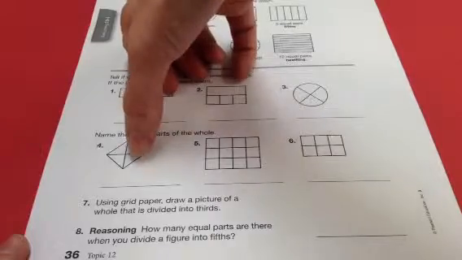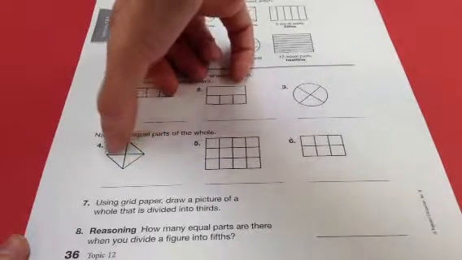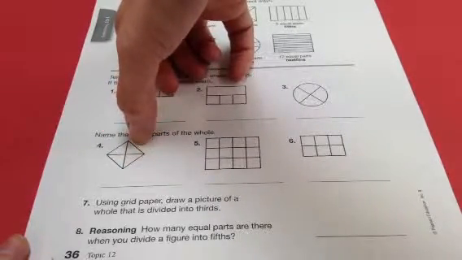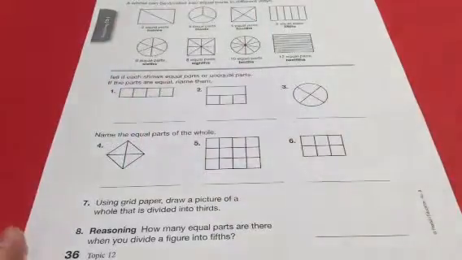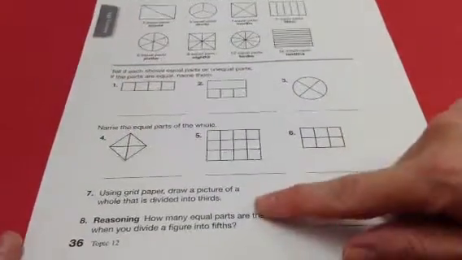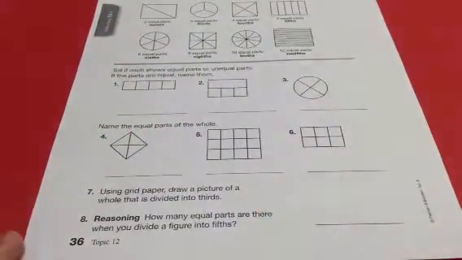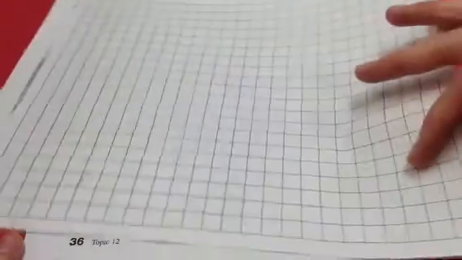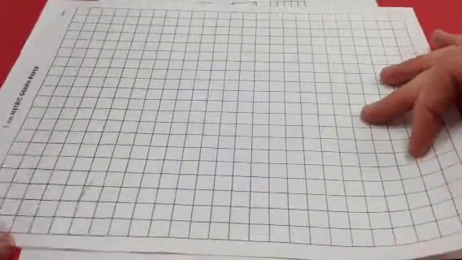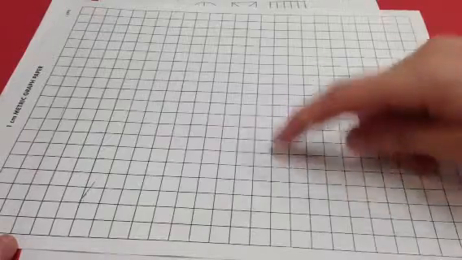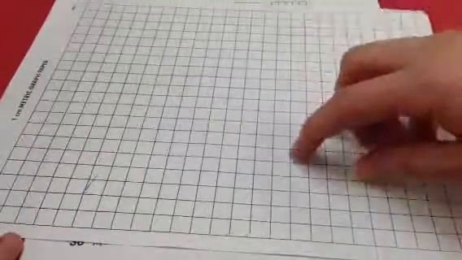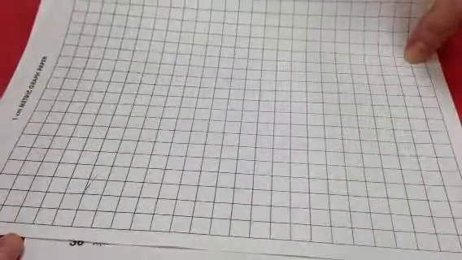And then name equal parts of the whole, name the actual piece. So this is 4 equal size pieces. What do we call that when we're talking about fractions? That would be fourths, etc. Number 7 does ask them to use grid paper. On the back of their paper, they will have this paper here, and they just need to outline 3 of the boxes there, and then outline each of the lines in the middle to show the thirds for that number 7.